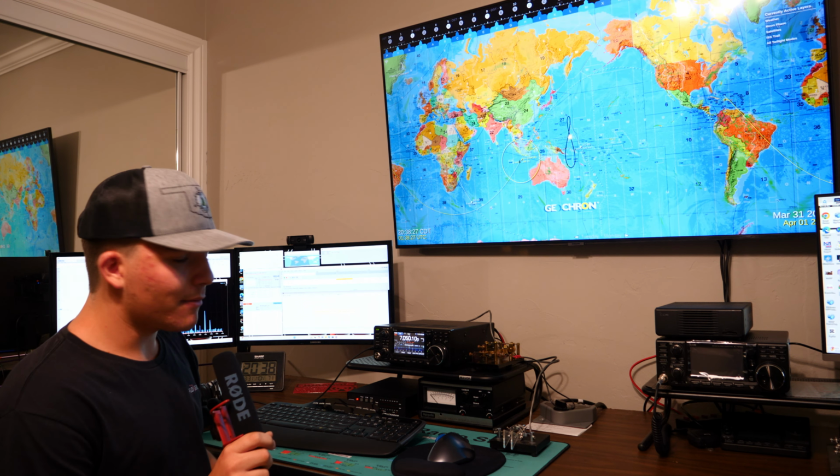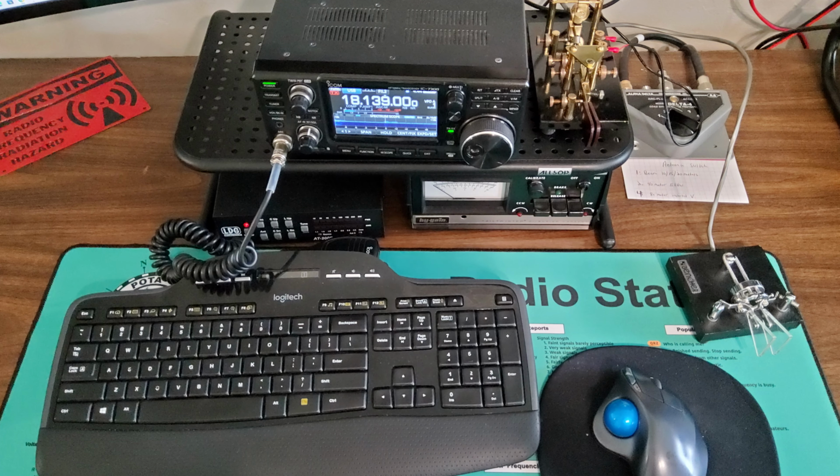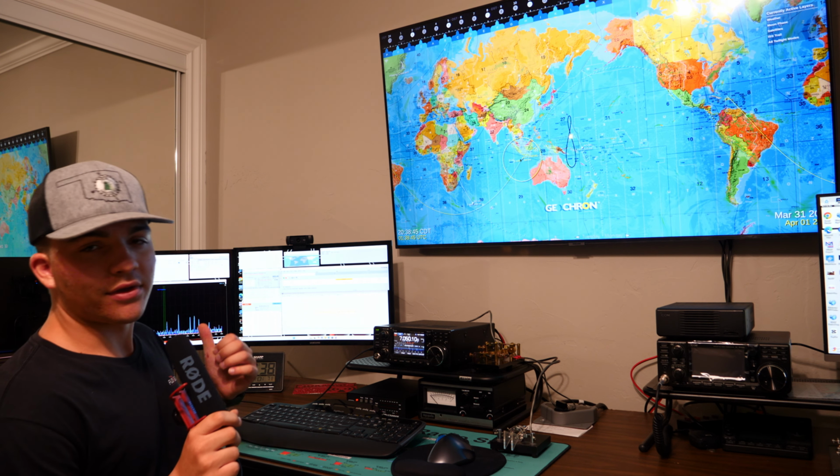And then we have an 80 meter inverted V, about 55 feet up in the air, that we're going to use for our lower bands, 40 and 80 meters. So we're going to try that. The radio is the ICOM IC-7300. We're going to be running 100 watts for this contest. We do have a Bencher BY-2 key set up here, but for about 95% of this contest, everything's going to be sent via the computer.